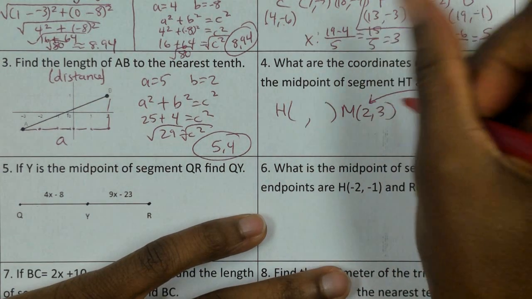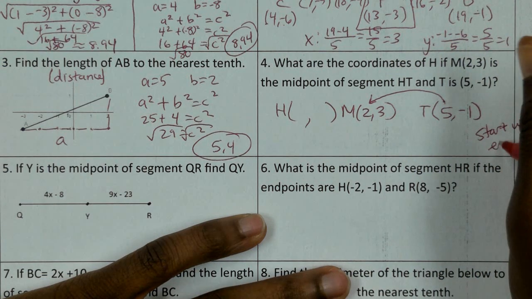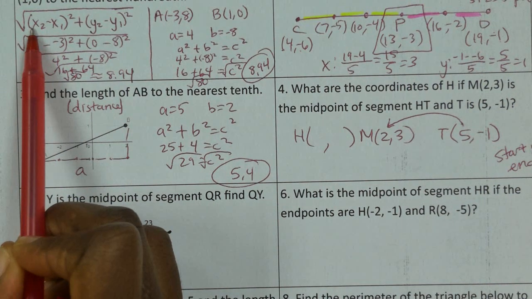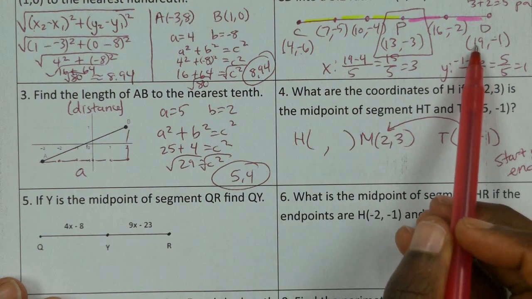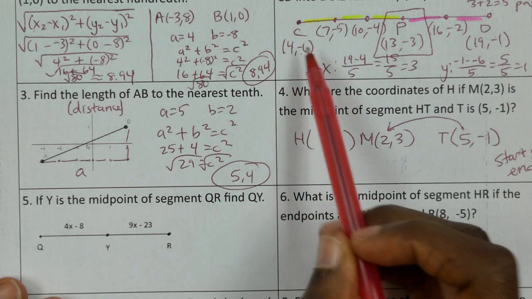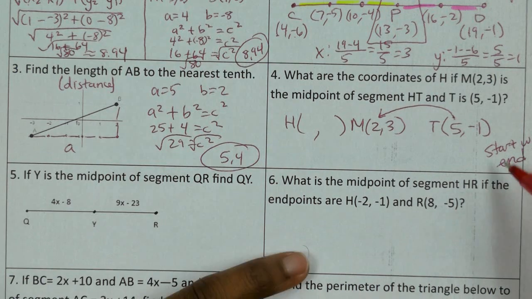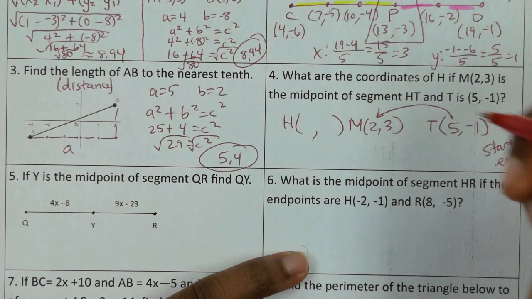So 5 to 2, and you're going to start with the end. Almost always you start with the end. Even on the distance formula, you start with the end. When you're subtracting in the partitioning, you start with the end, subtract the front. But then you do start with the front when you do the shift, so that could be a little confusing. So start with the end on this and go towards the middle, and then go towards the other end.